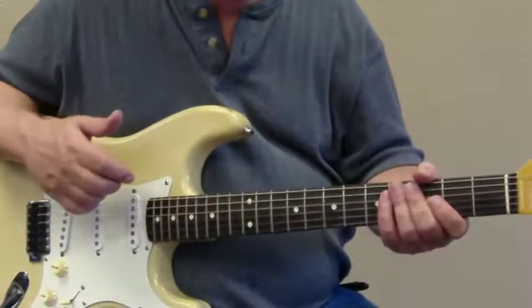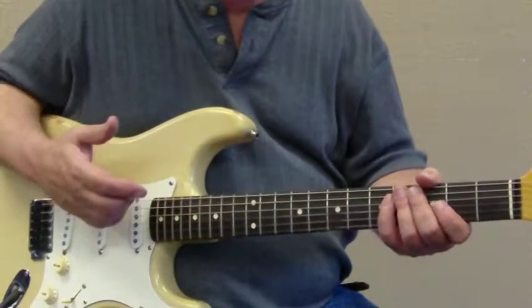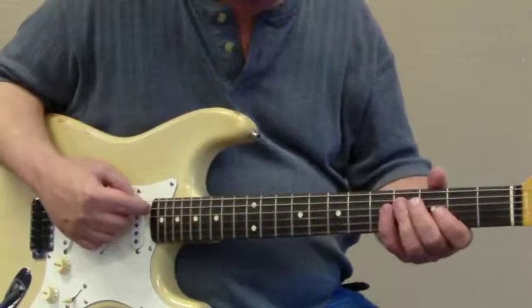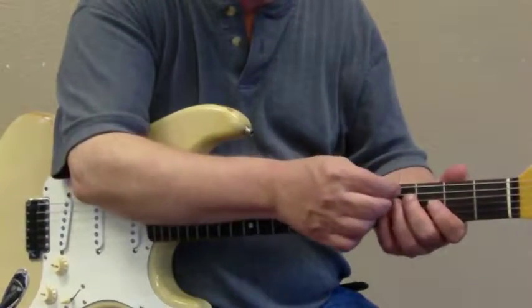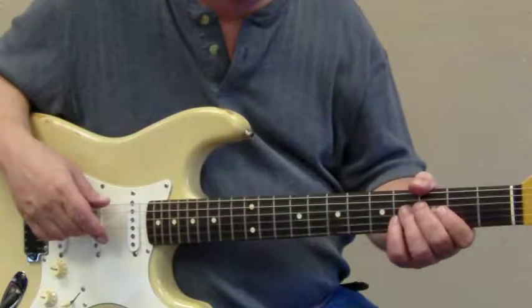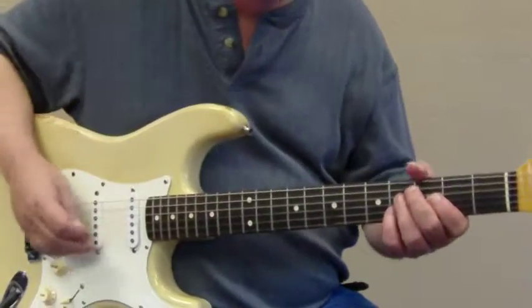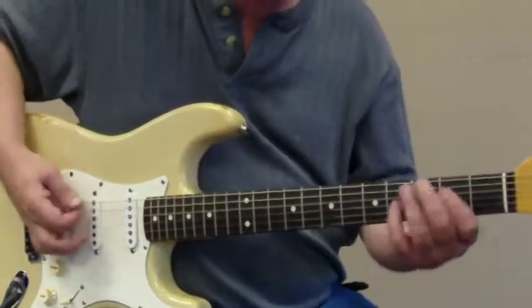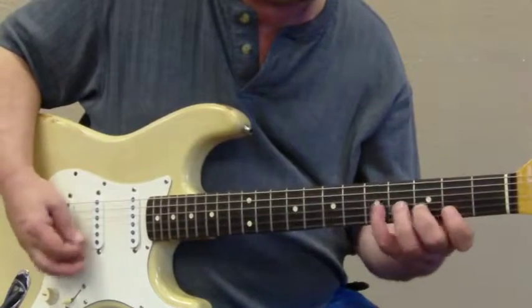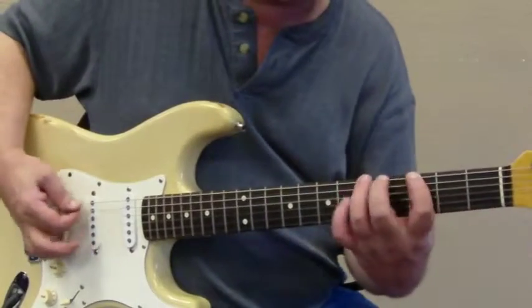We also talked about in these different types of scales that we think of the 6th string and the 5th string, the low E and the A, as where we start scales when we're teaching them. So we have a 6th string major, style number 1, which will bring us across the neck. And then we have style number 2, which brings us up the neck.